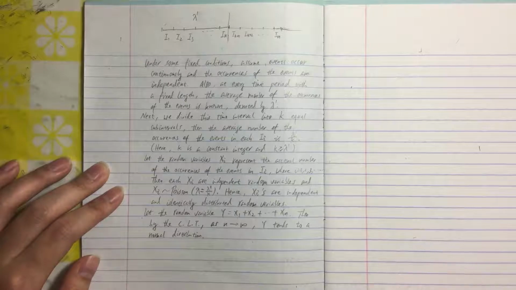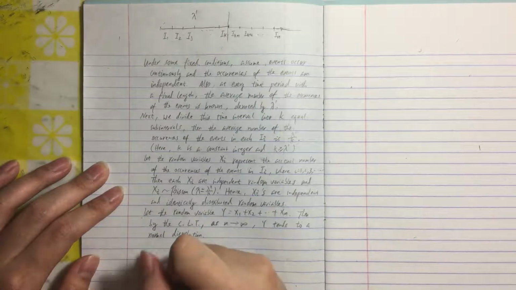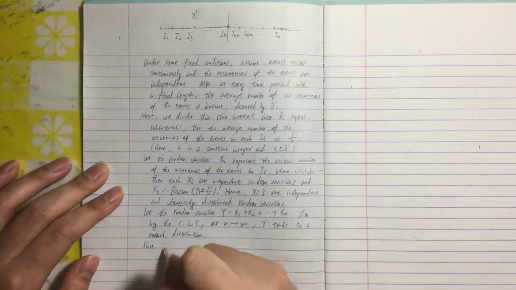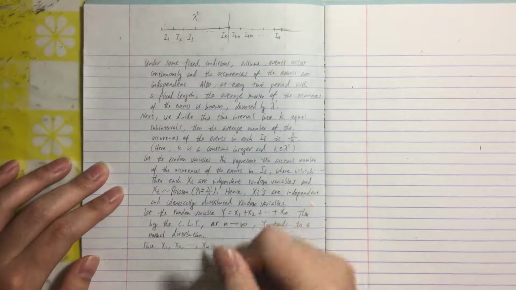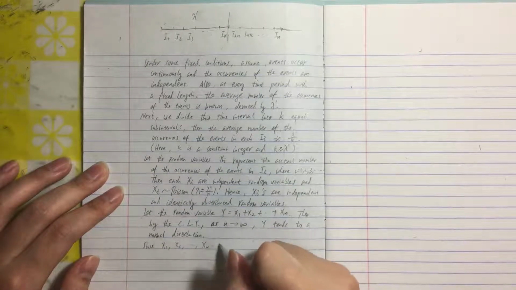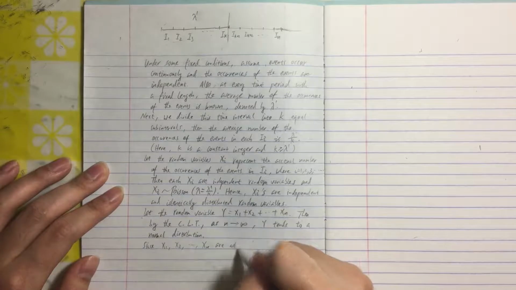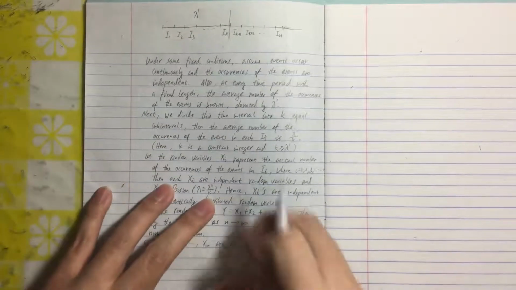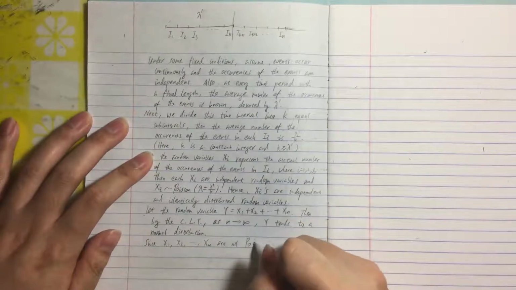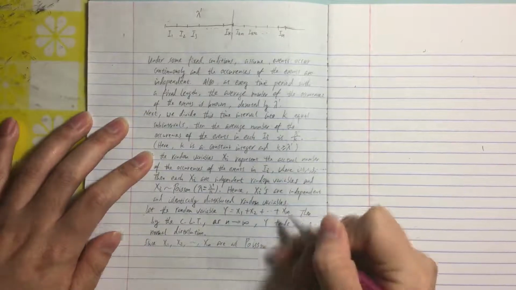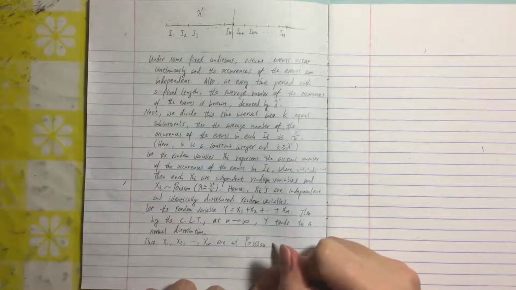Next, let's try to recognize what kind of probability distribution Y is. Since X1, X2, up to Xn are all Poisson random variables.